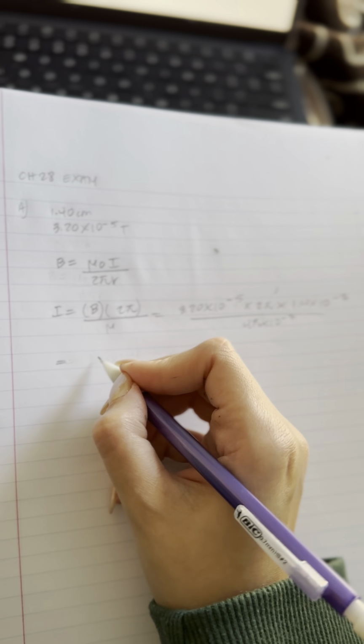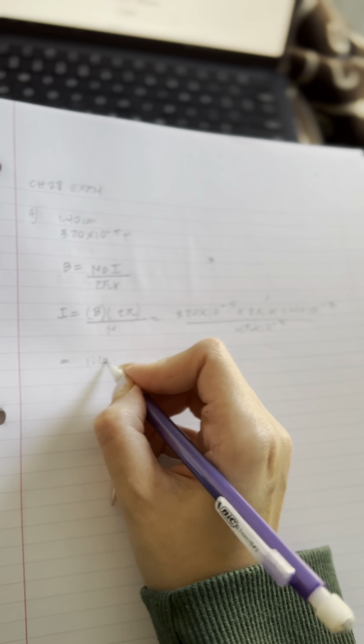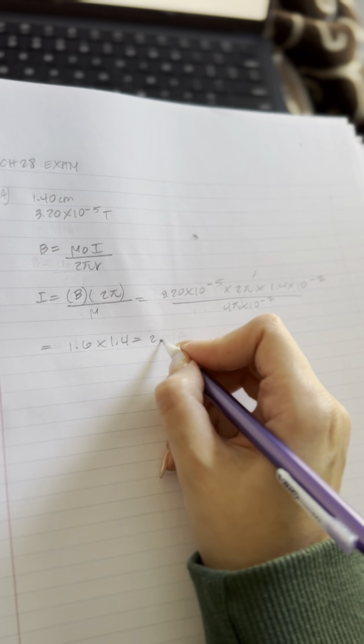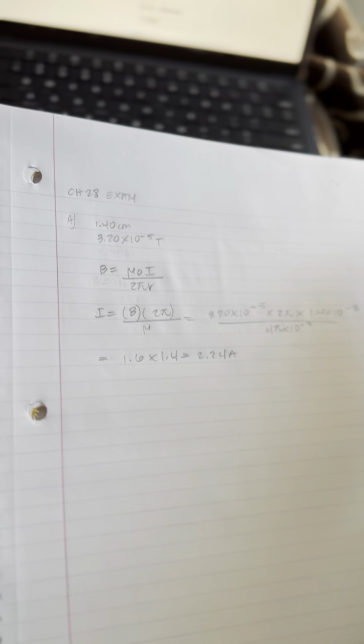And then this is equal to 1.6 times 1.4, which is equal to 2.24 A.